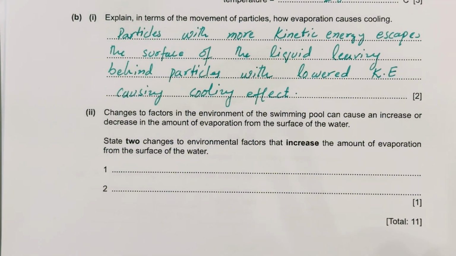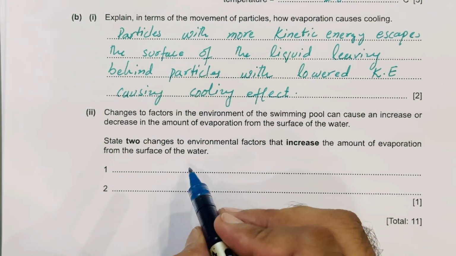Second part: changes to factors in the environment of the swimming pool can cause an increase or decrease in the amount of evaporation from the surface of the water. State two changes to environmental factors that increase the amount of evaporation from the surface of the water. So we know that if temperature is high, or low humidity, or wind pressure could also increase that.